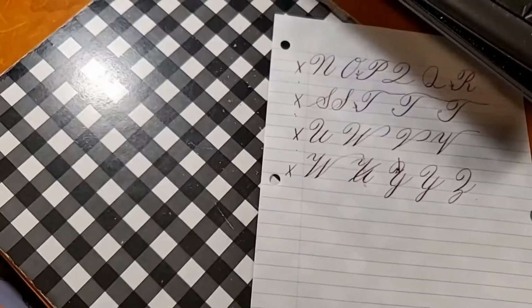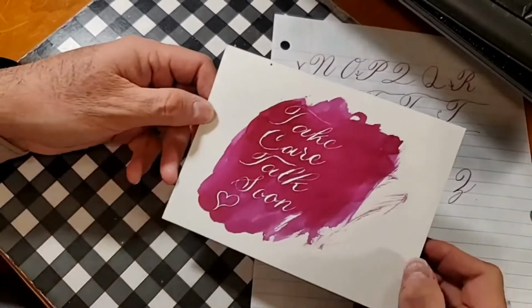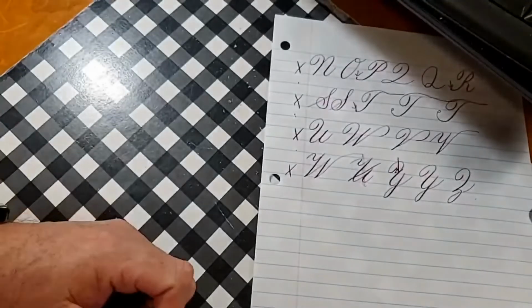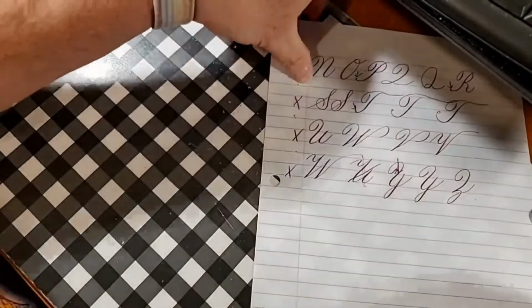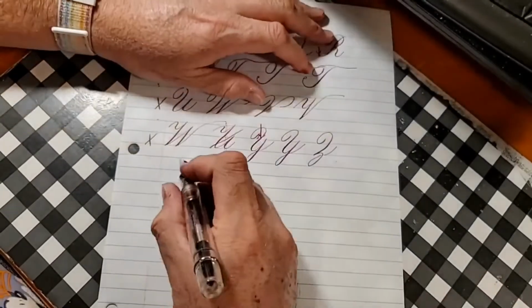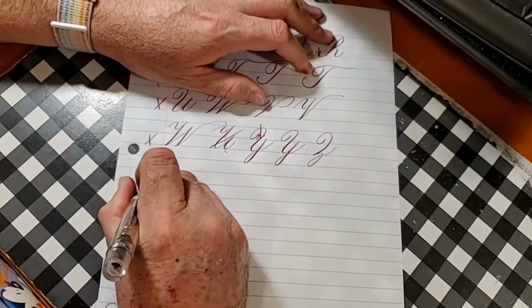So, I encourage everyone to make their own Valentine's Day card. Write your friends a little love letter. So let's write excited.